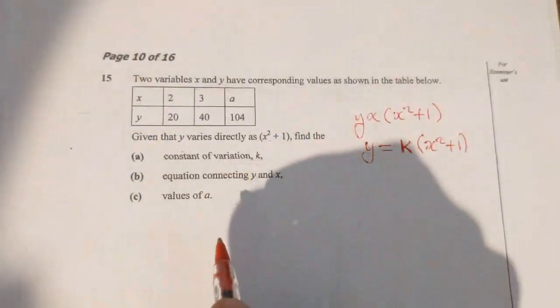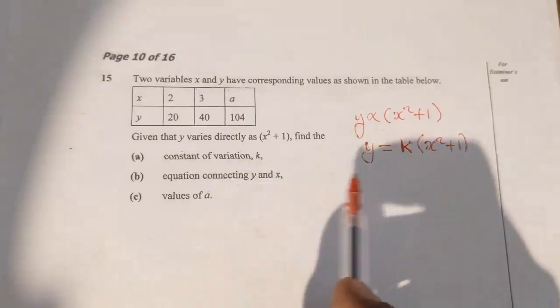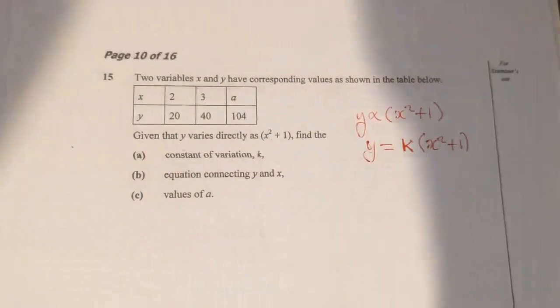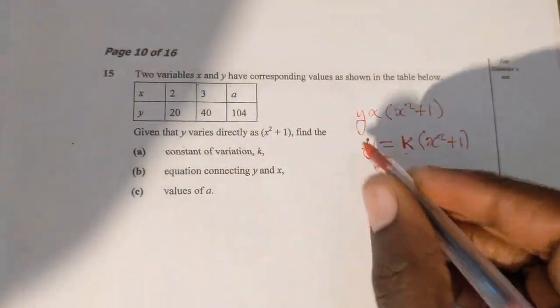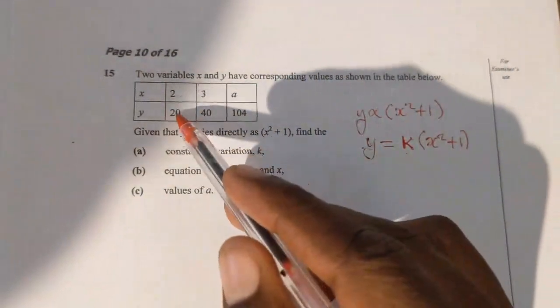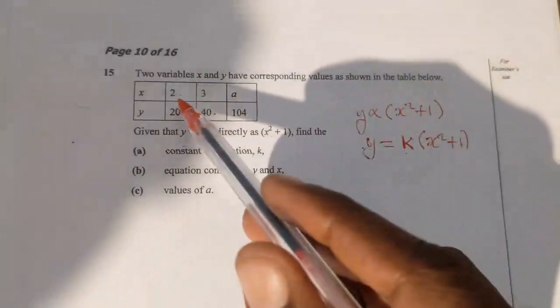So they want you to find the value of k. You can choose the row where there is just a value of x and y.